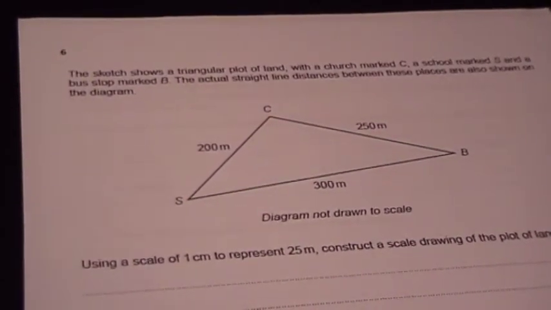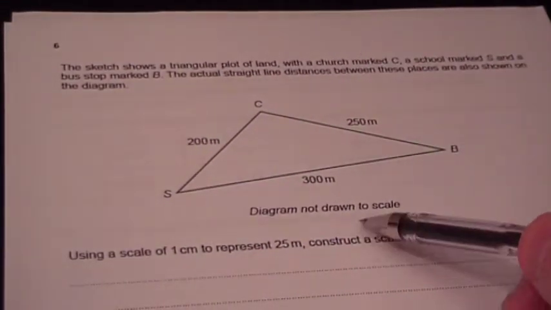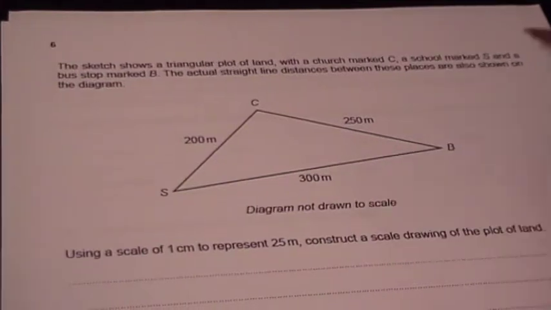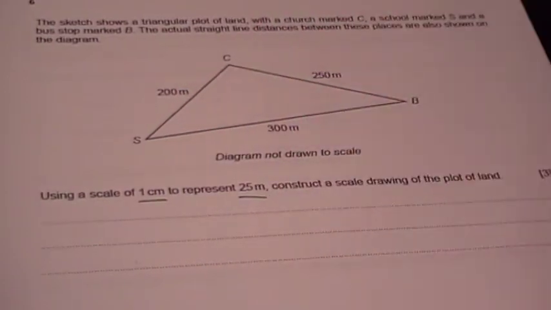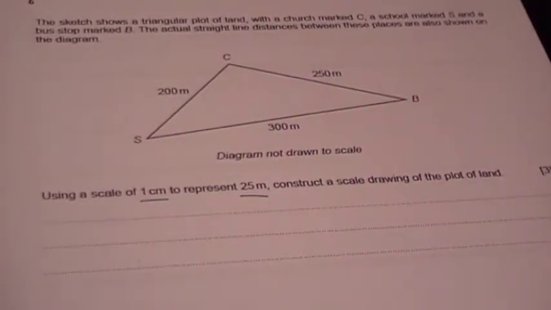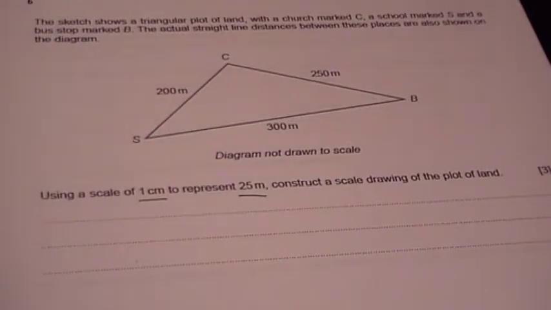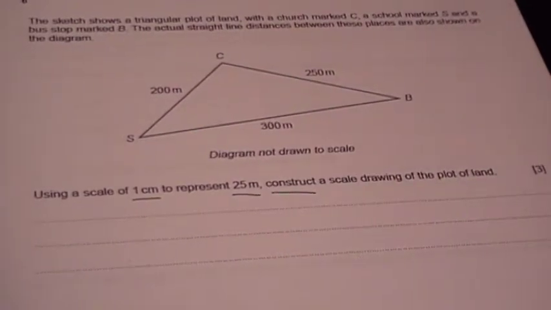The sketch shows a triangular plot of land with a church marked C, a school marked S, and a bus stop marked B. The actual straight line distances between these places are also shown on the diagram. So we've got not a scale drawing, 200 meters, 250 meters, and 300 meters making a triangle. Very important information here. Using a scale of 1 centimeter to represent 25 meters, construct a scale drawing of the plot of land. So we've got to draw a triangle using a compass, make a construction. Keyword there, construct.